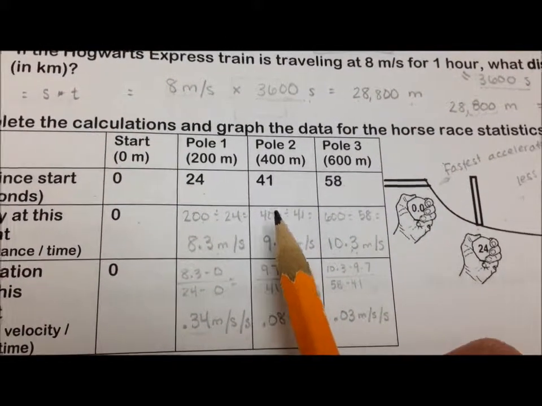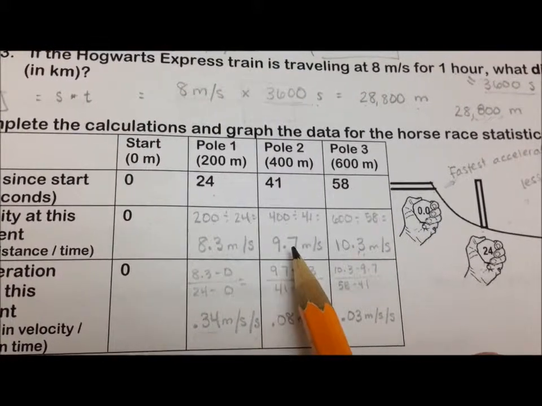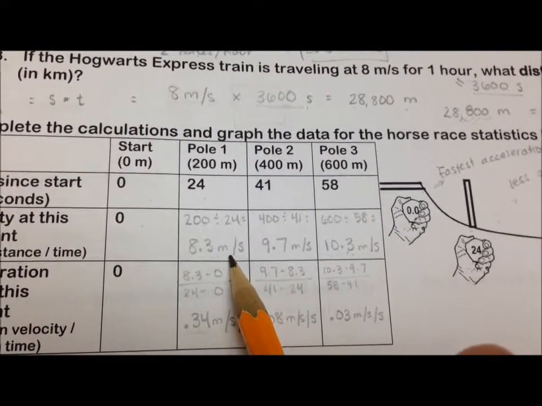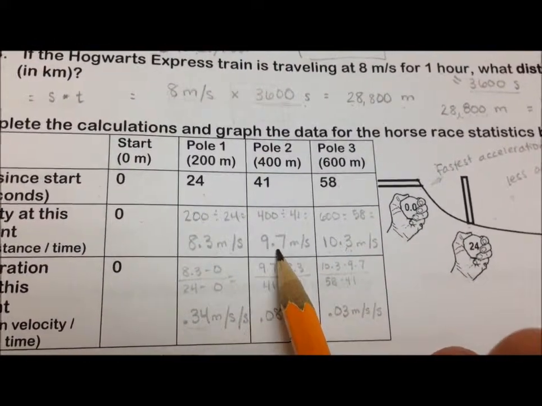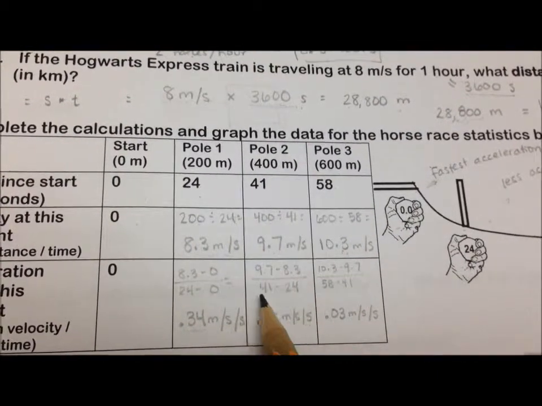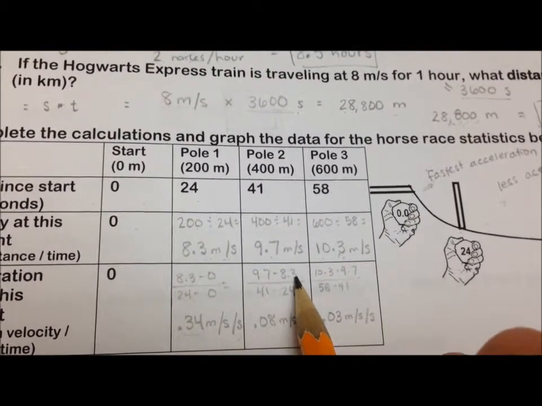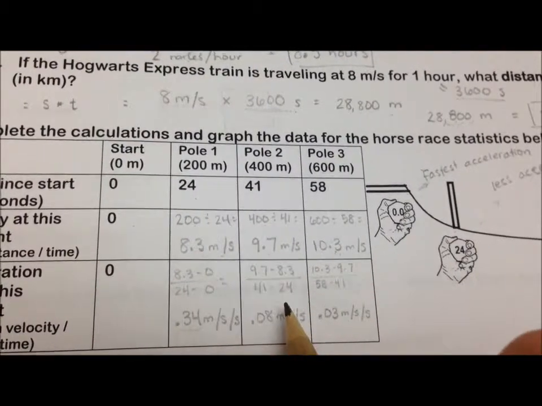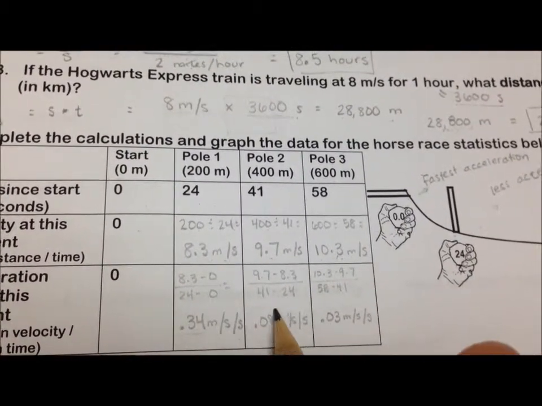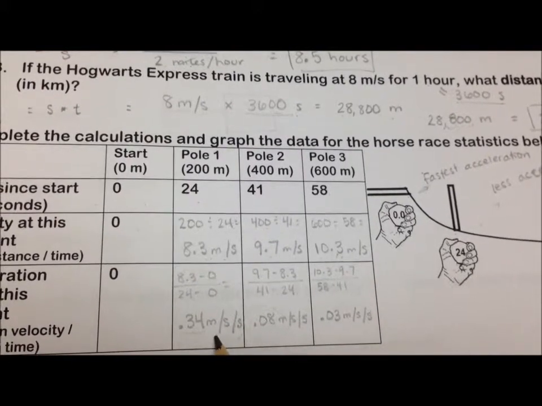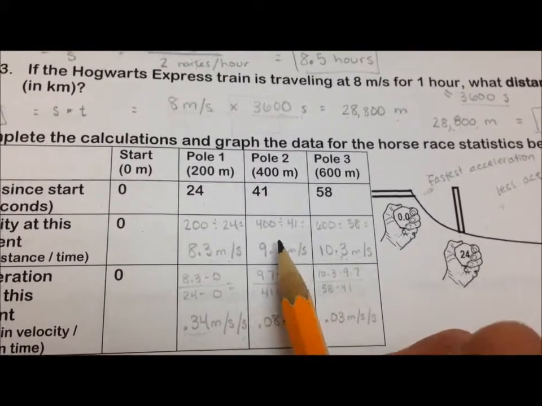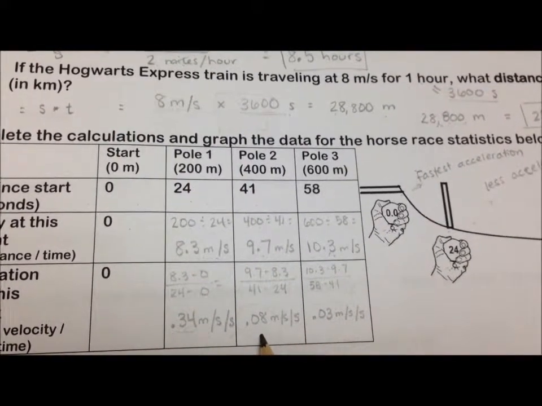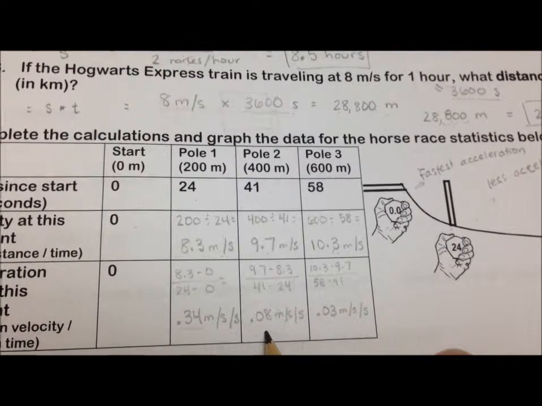For the second interval, we take our change in velocity, 9.7 minus 8.3, so how much faster did he get, divided by our change in time. So we've got 9.7 minus 8.3 divided by 41 seconds minus 24 seconds. Simplify that down, it gives you 0.08. He's not accelerating nearly as fast. He's going faster, but he's very, very gradually increasing.